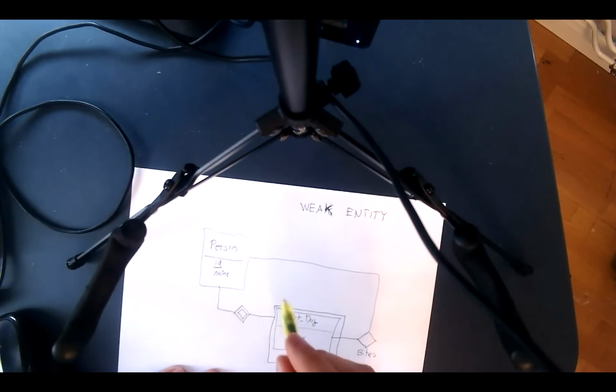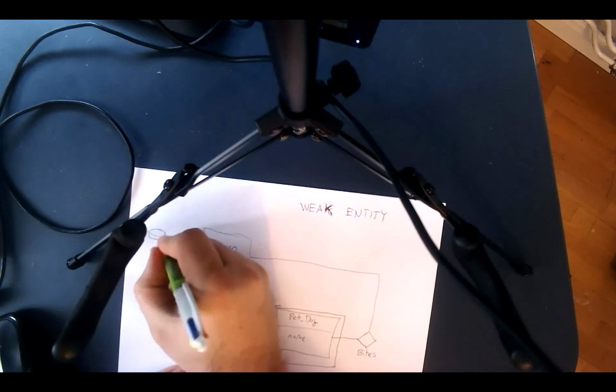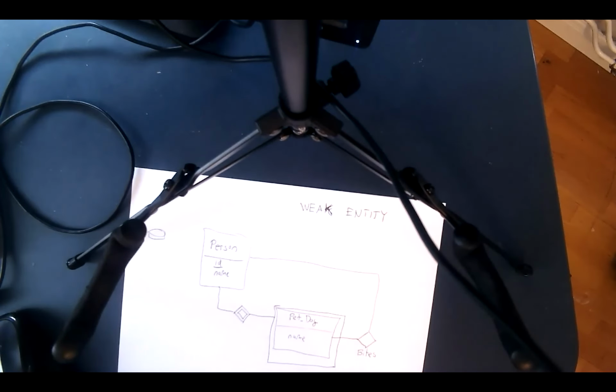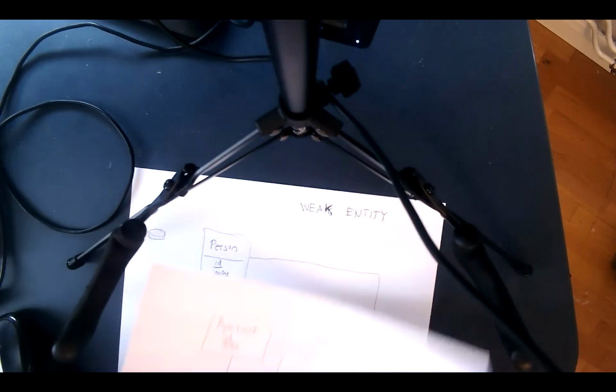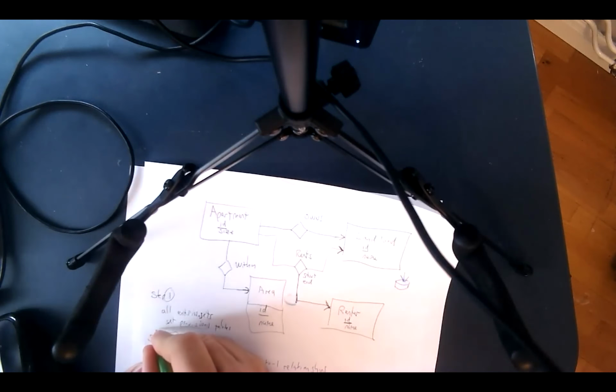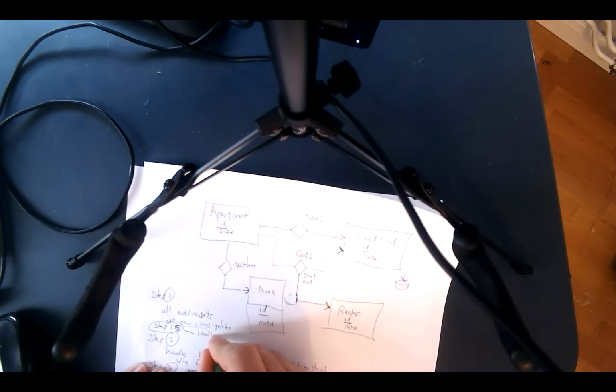But anyways, how are we going to push a button on this thing? The first step is that all entity sets get provisional tables. Now in step one, we're going to add a step 1.2 or 1.5, and this is going to be handle weak entities.